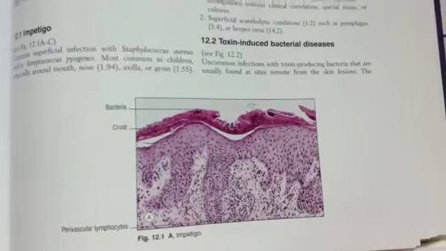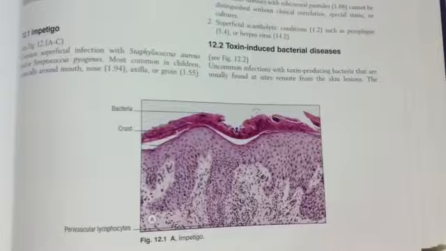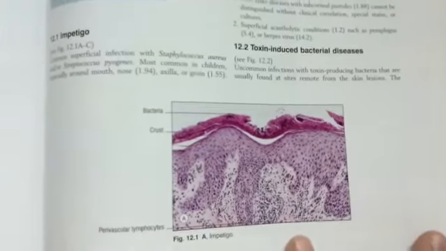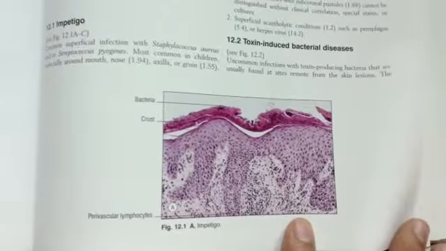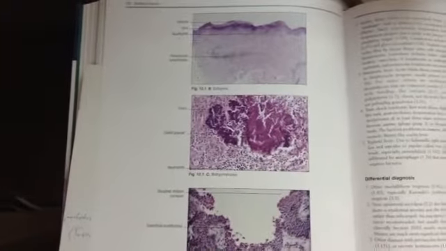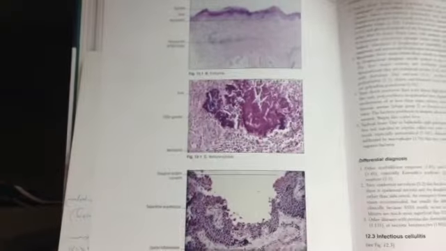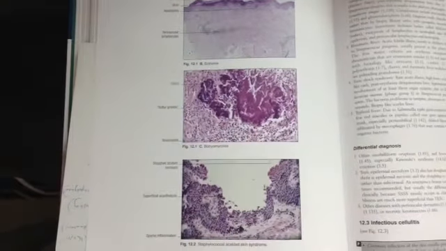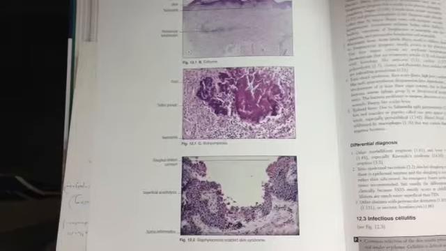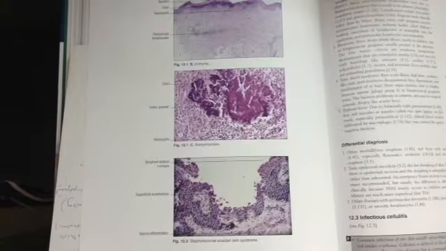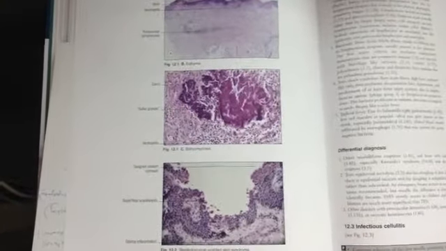As we can see here, this is the impetigo, the bulla at the level of the stratum granulosum within the spongiotic epidermis. And you can see here also the upper part, which is the ulcerative impetigo or the ecthyma, and down is the staphylococcal scalded skin syndrome. You can see the histopathology.